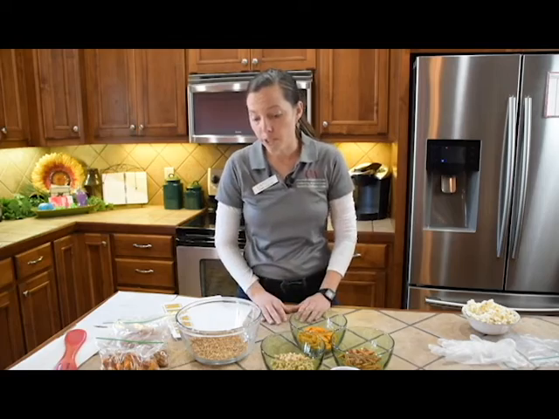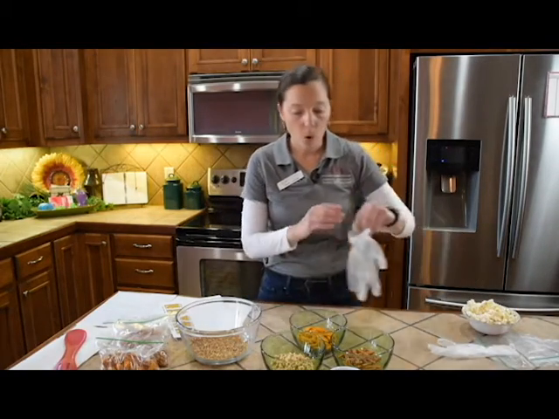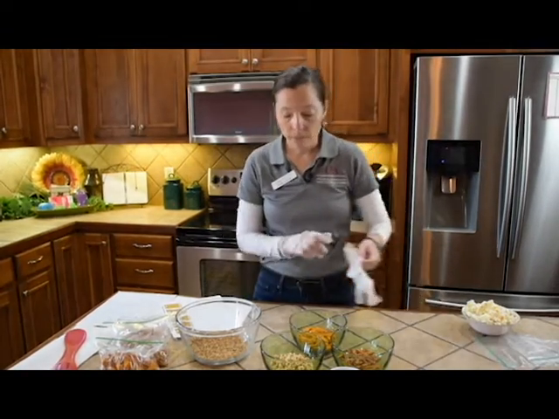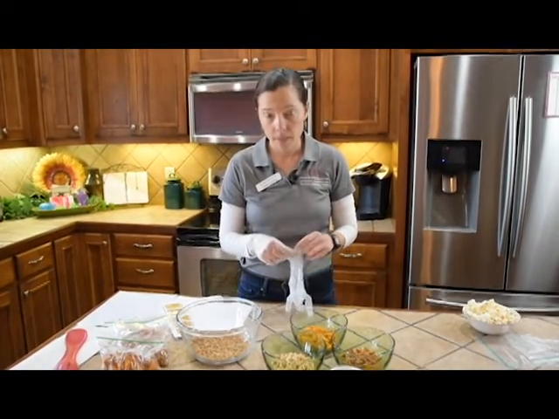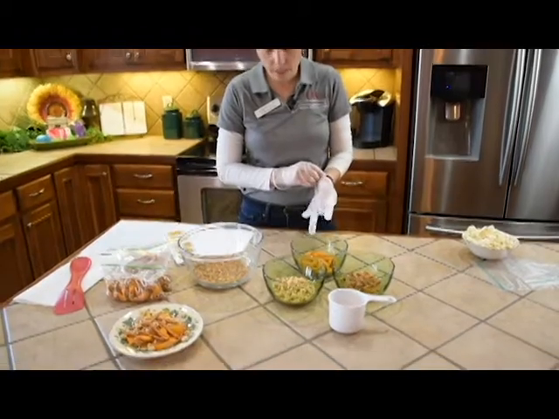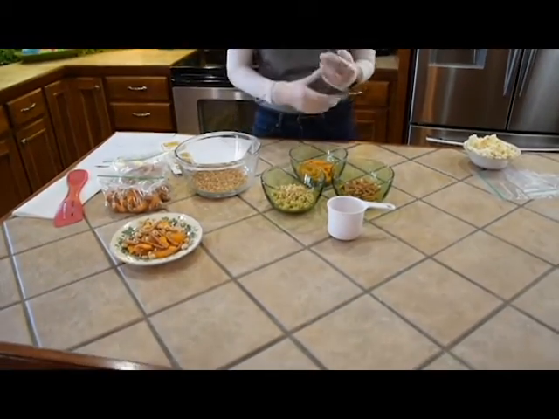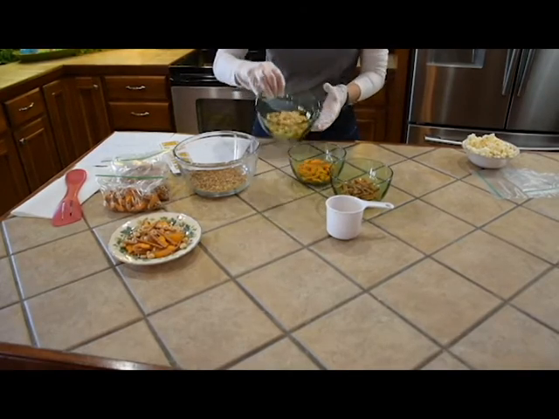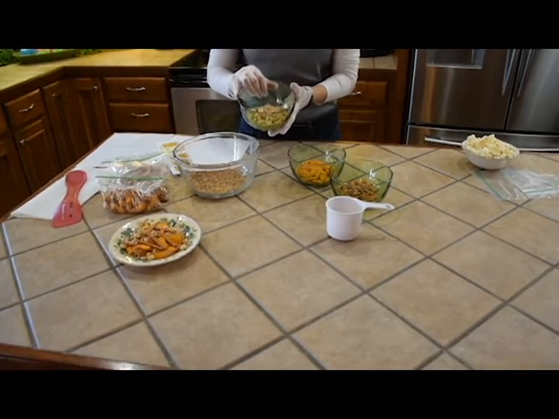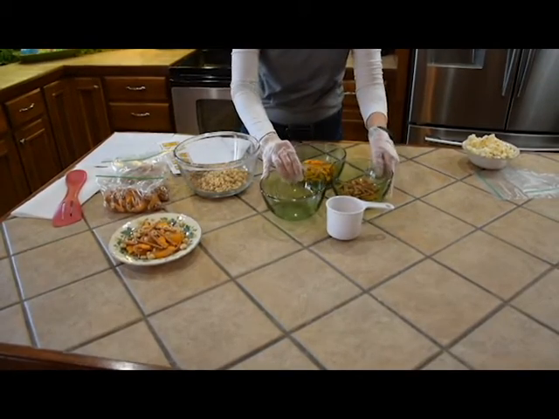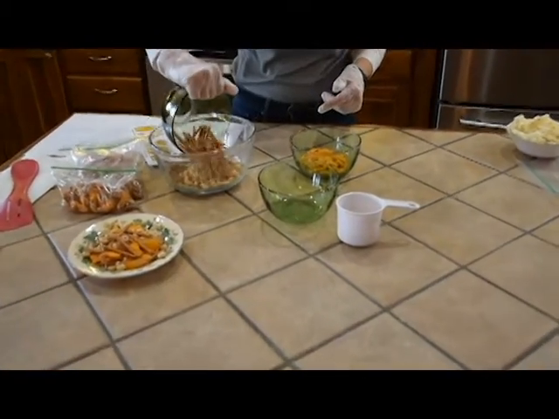Here we're going to make a trail mix that has some whole grain ingredients. We have sunflower seeds, okay, the whole sunflower seed here. We have a cereal that's made with a whole grain. Got some pretzels.